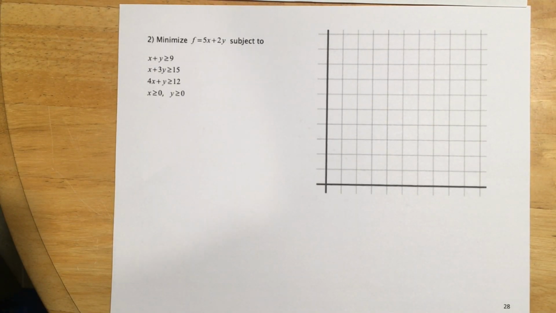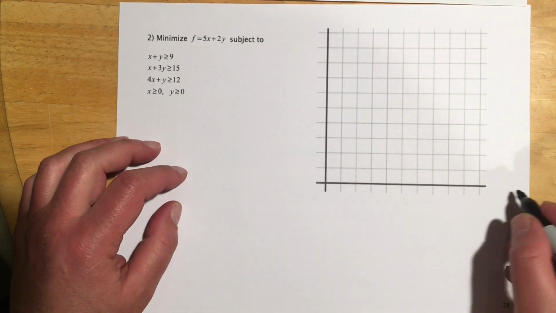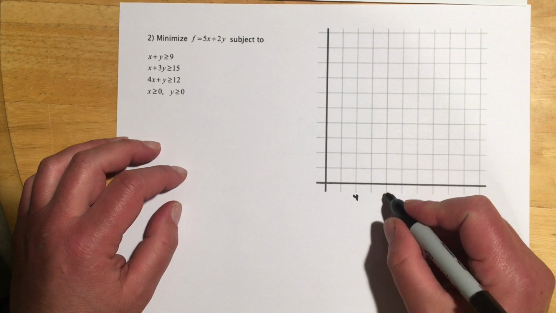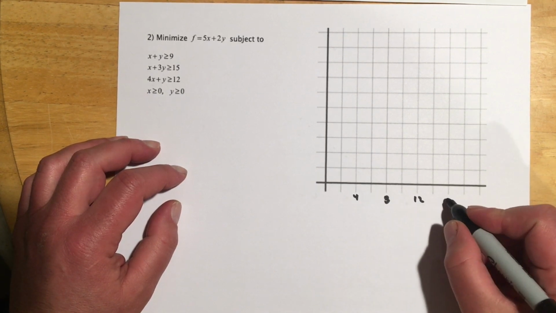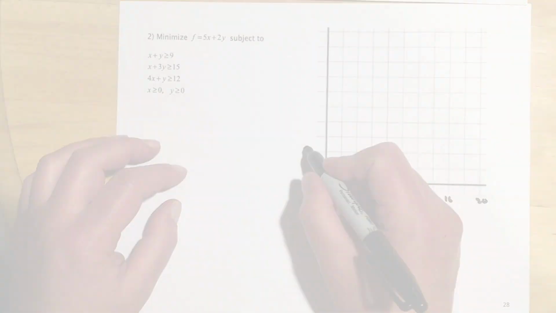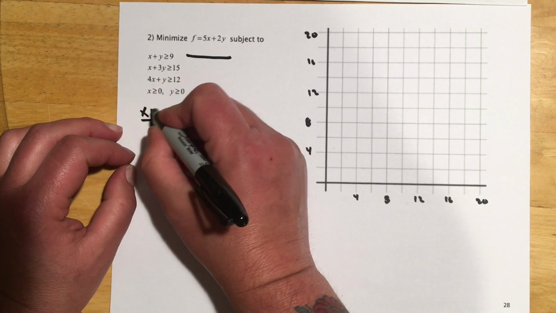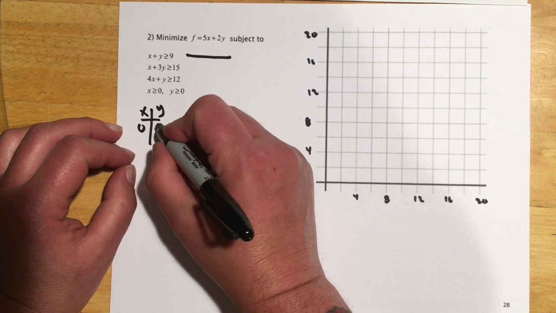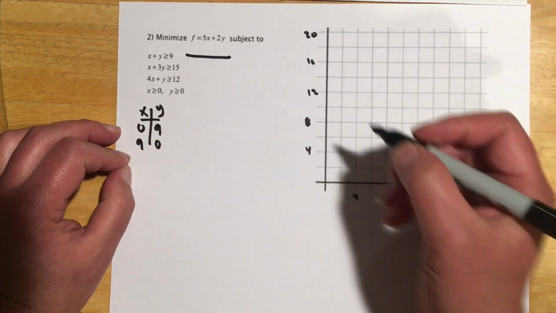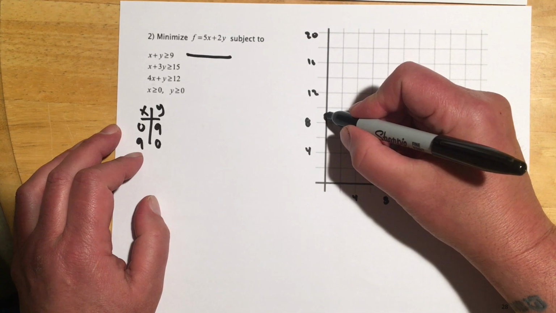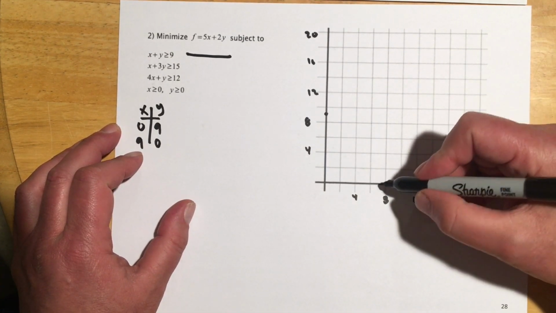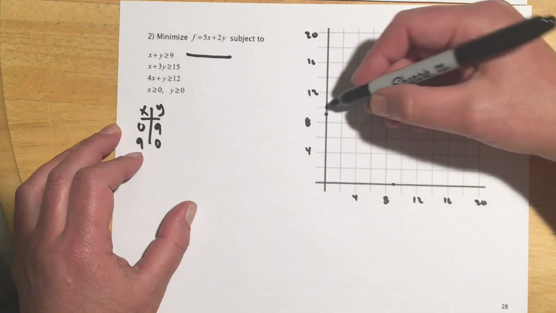Okay, so for number 2, we're going to minimize that function with these constraints. And so scale-wise, I'm going to count 2, 4, 6, 8 on these. So that would be 4, 8, 12, 16, 20. Okay, so for this first equation, that one's pretty friendly. When x is 0, y is 9. When y is 0, x is 9. So that's going to be basically there and there.